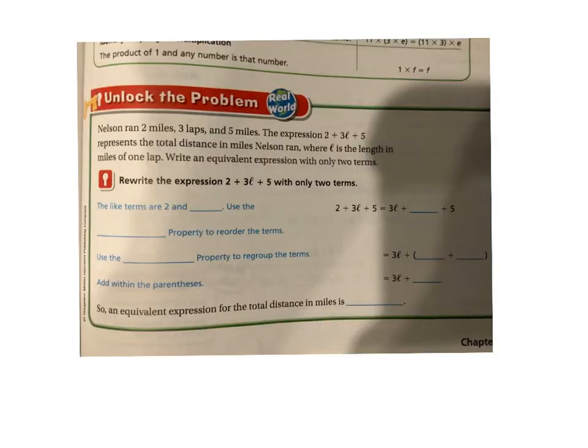Okay, so this Unlock the Problem just shows you the walking through of the properties happening. Now, generally, as you get further along, you do these steps. You can use these properties to your advantage, but you don't sit down and explain, oh, because of this, oh, because of that. But here, just so you can get used to why we're allowed to do it, they're going to show us that.